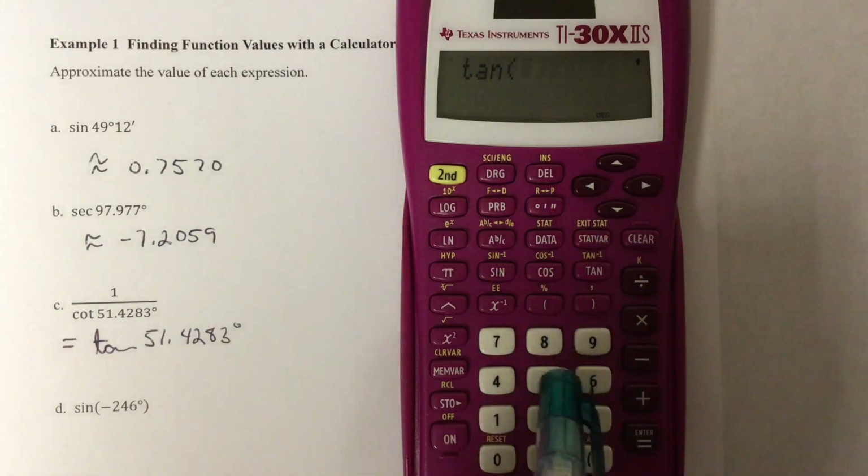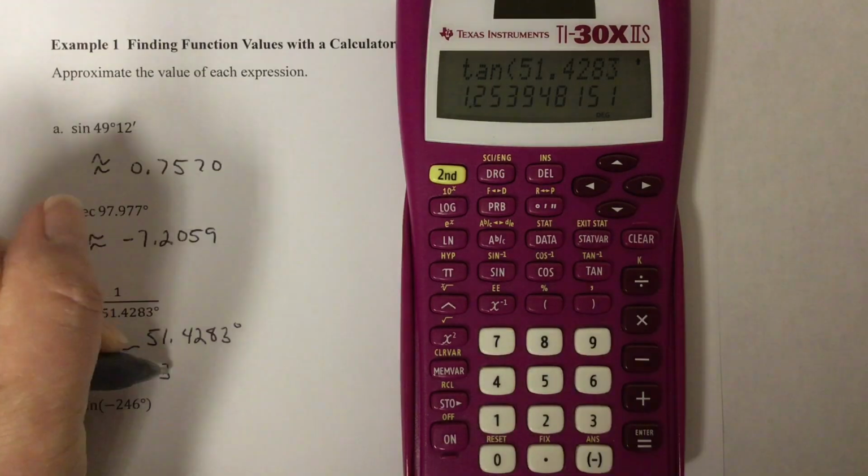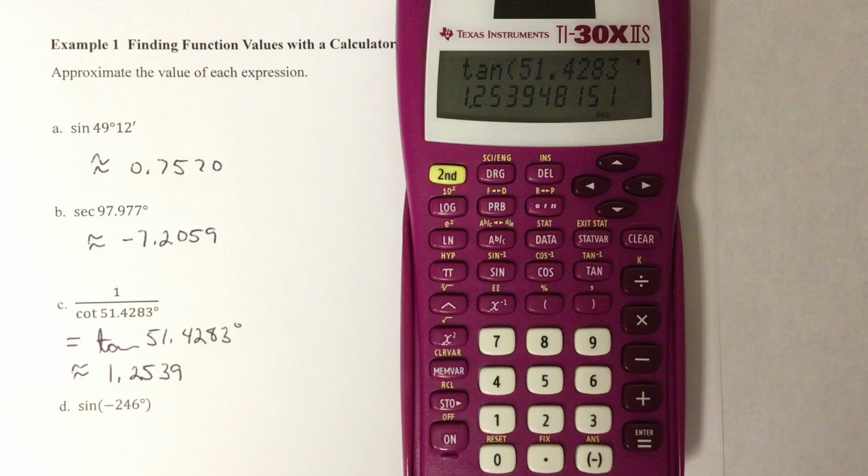So 1 over the cotangent of 51.4283 is just tangent of 51.4283. So let's enter tangent of 51.4283. And we get approximately 1.2539.